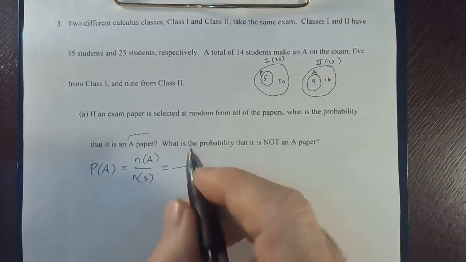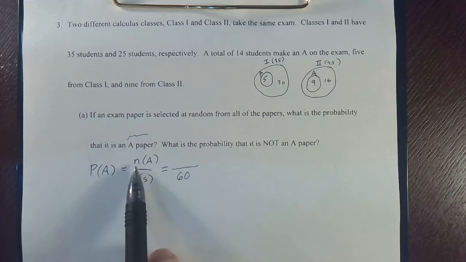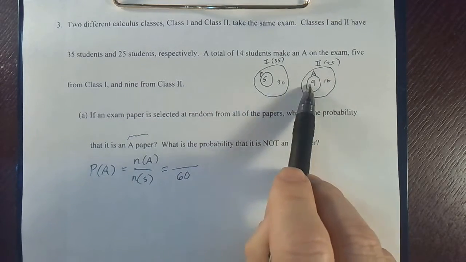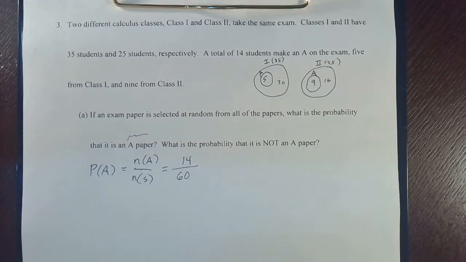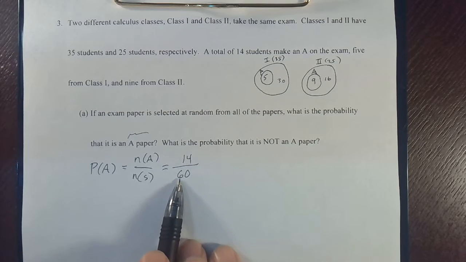So that means there are 60 test papers, and we're randomly choosing one. And we want to know how many of those 60 papers are A's. And we already know that, it's the 5 and the 9 for 14. And we could reduce that, but I'll just leave it there, as the probability of A is 14 over 60.